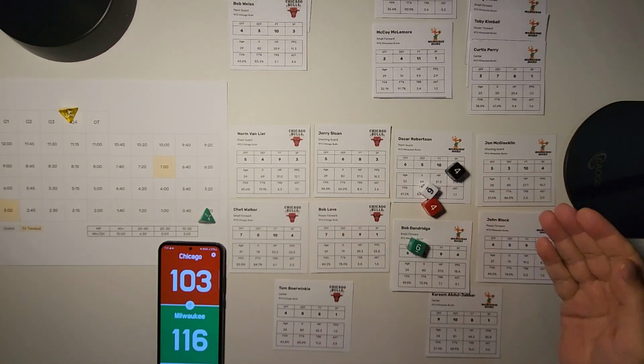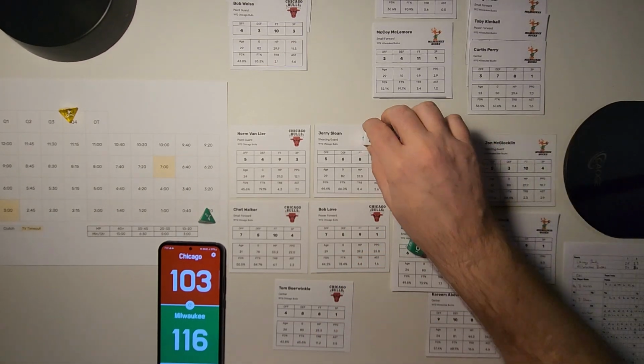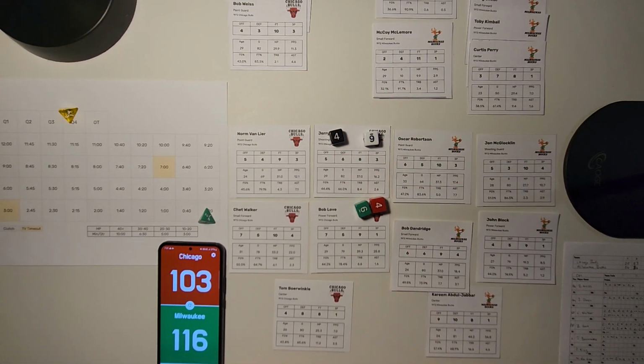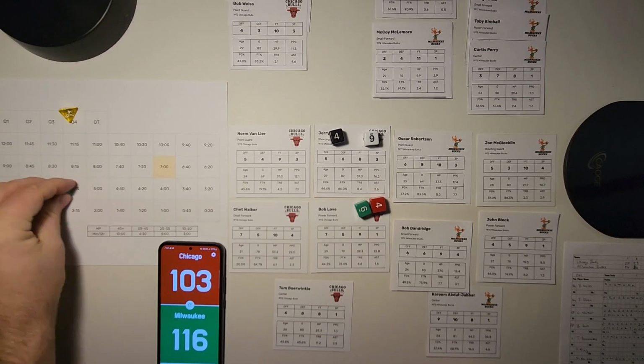Last chance saloon for the Bulls. Let's give it to Jerry Sloan. 10 is going to be a miss. 4 is a rebound battle. That's the last shot of the game. So at the buzzer, Sloan misses. And that is tentatively where it's going to end up.